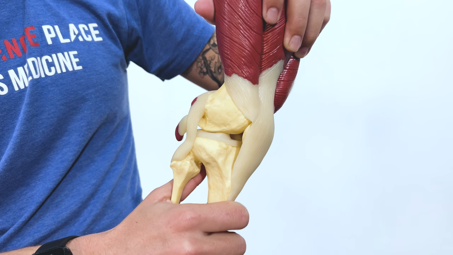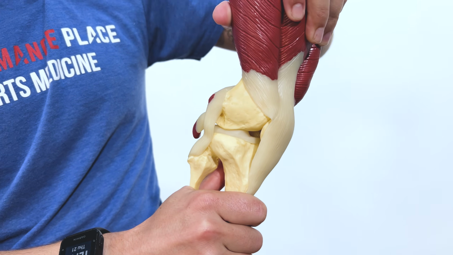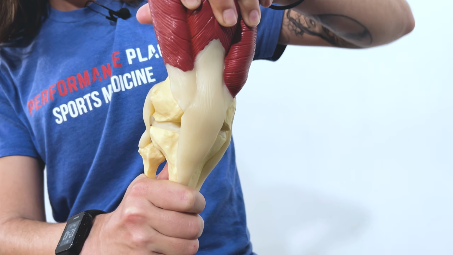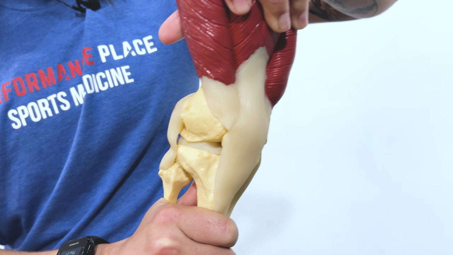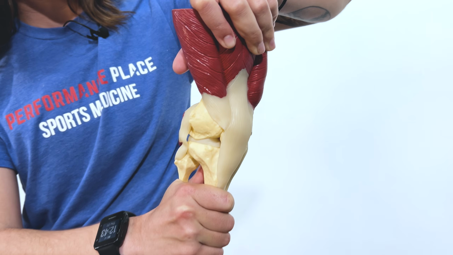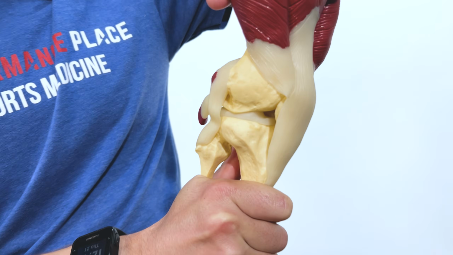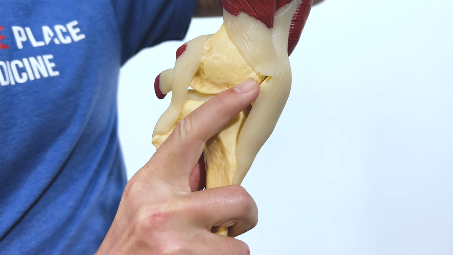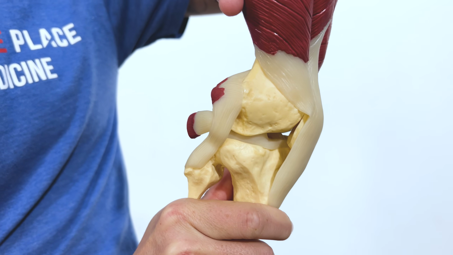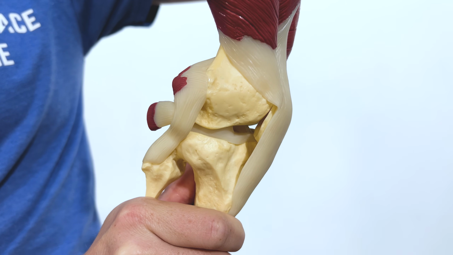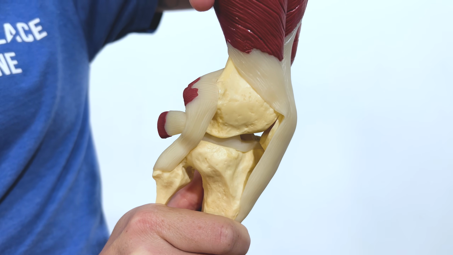So going back to the model here, we can see adduction looks something like this. And adduction is always coupled with internal rotation of the femur. So those two movements go together always. Again, adduction, internal rotation of the femur. And now look at that little space. If we add a little bit of knee bend here, all of a sudden that space goes completely away. And that's where we get the friction and the pain in patellofemoral pain syndrome.